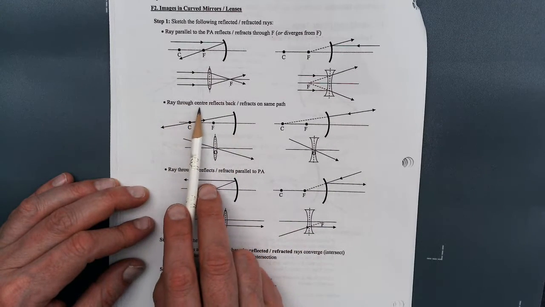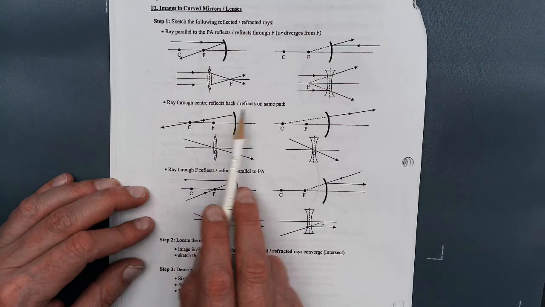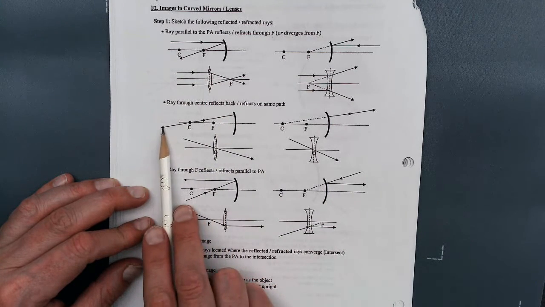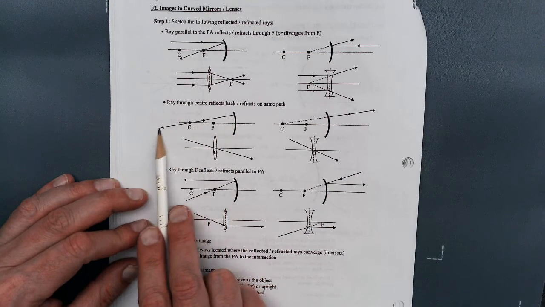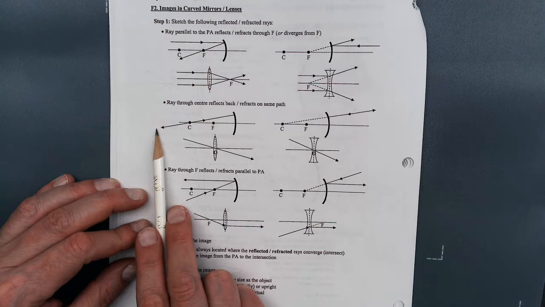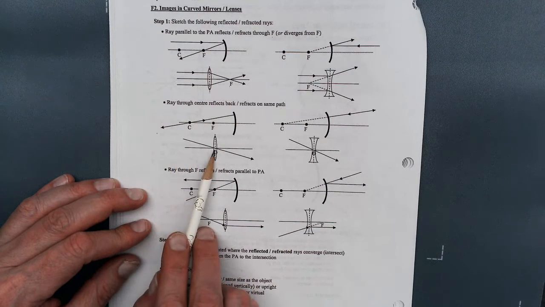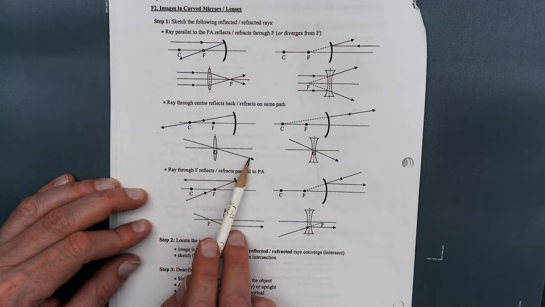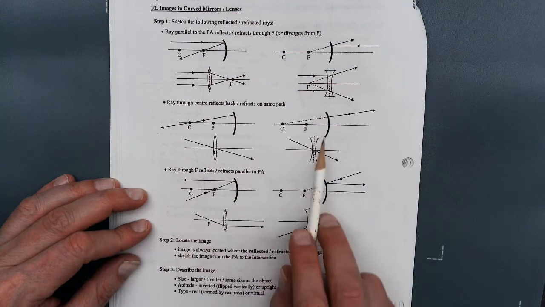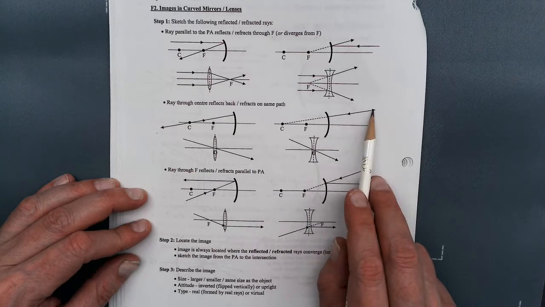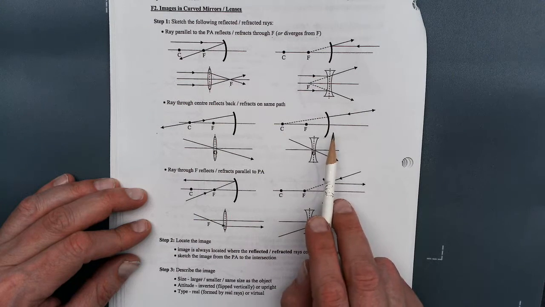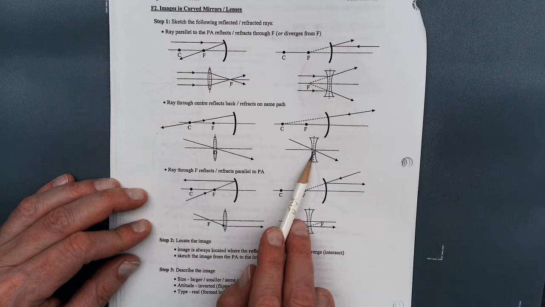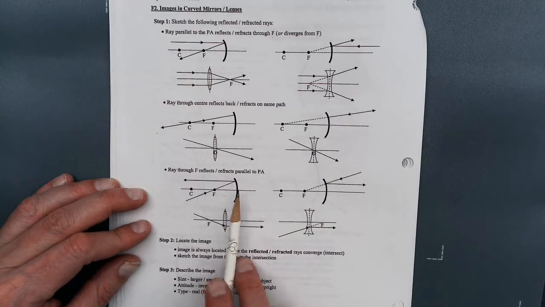Now, if you draw a ray through the center, it reflects back or refracts on the same path. So if a light ray comes along through this center of curvature, it'll hit the mirror and it will go back along that same path. In the case of it going through a convex lens, it goes straight through the optical center, doesn't get refracted much at all. In the case of the convex mirror, you have the ray coming in, and as though it came from that center of curvature, it reflects back out. And here, same thing. You've got a concave lens, and it goes straight through the optical center.